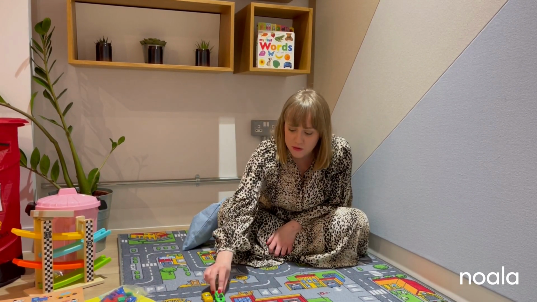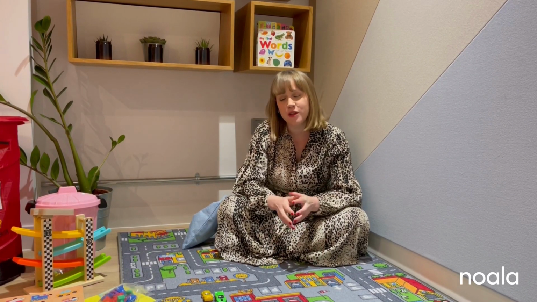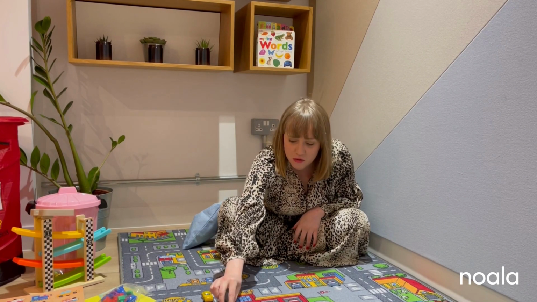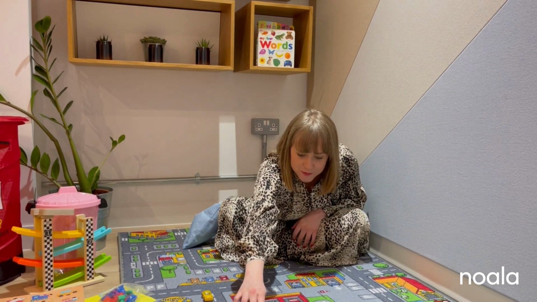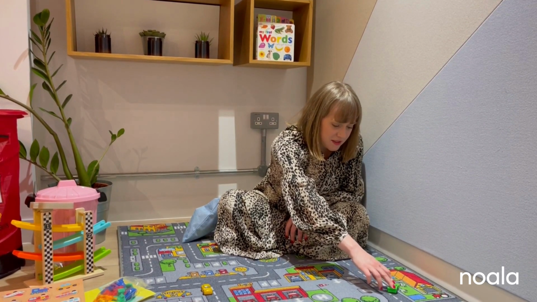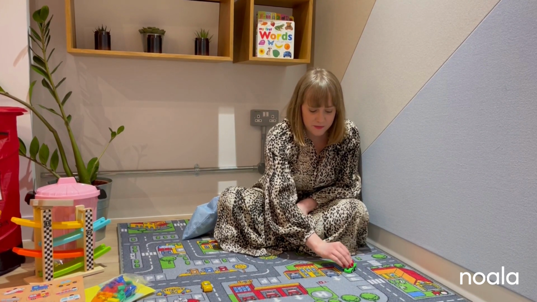Driving your cars around, you can just comment on what you're seeing. Okay, so again, if your child is not yet using words, use one word to describe things. So you might say tree, stop, beep beep, hens, farm, police, park.